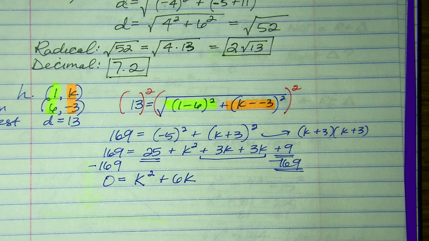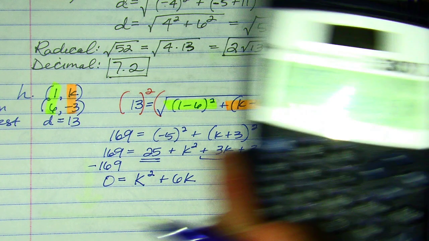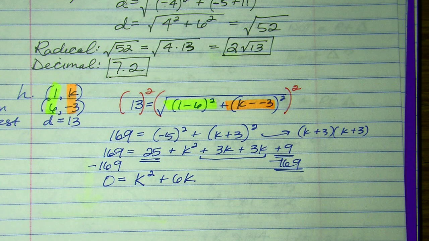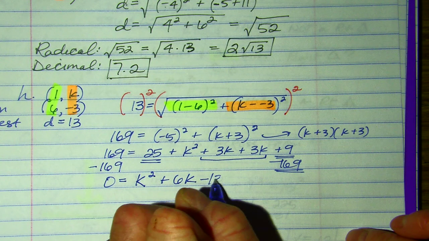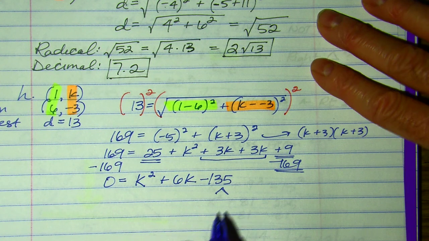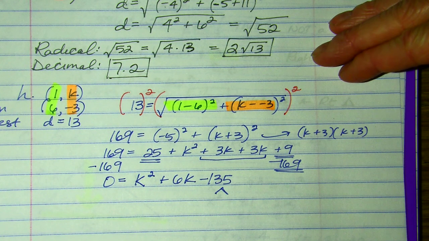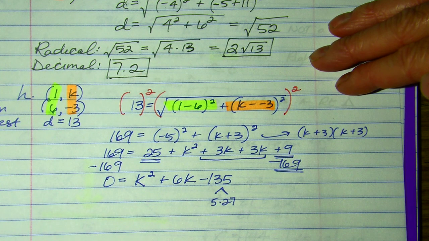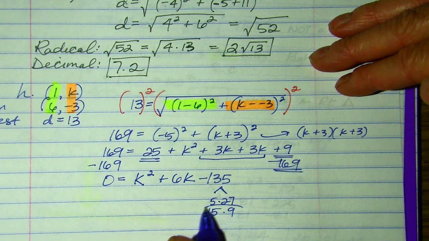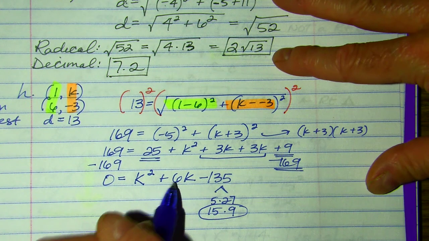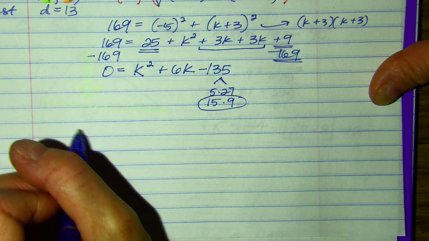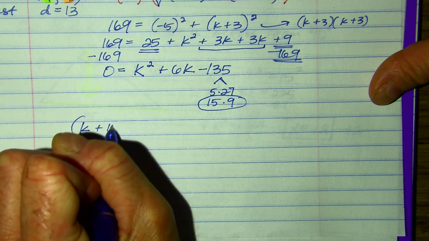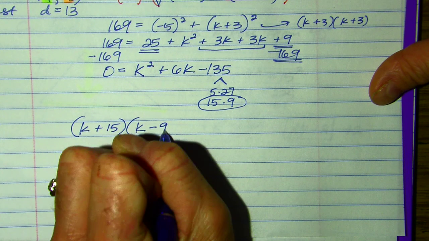And I got, where's my calculator? 25 plus 9 minus 169. Sorry. And I got negative 135. So factors of 135 are 135 divided by 5. There's 5 times 27, and there's 15 times 9. 15 minus 9 is 6. So I know that my factors are k plus 15 and k minus 9.